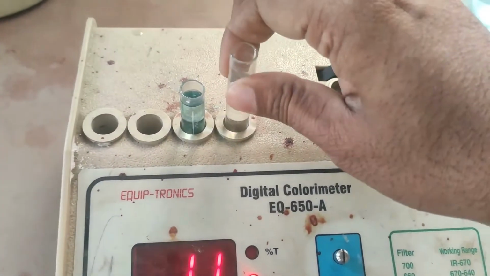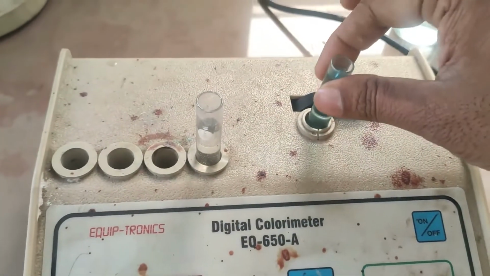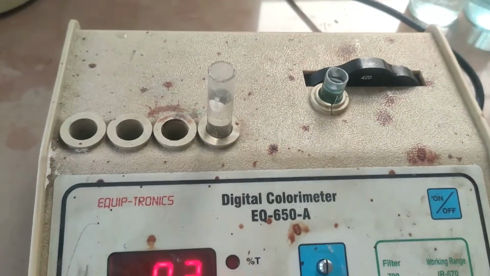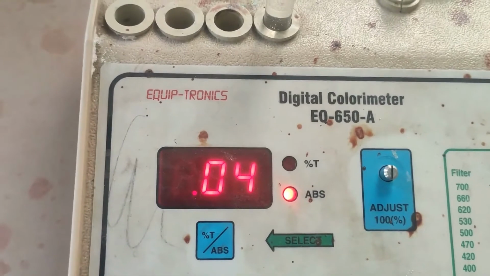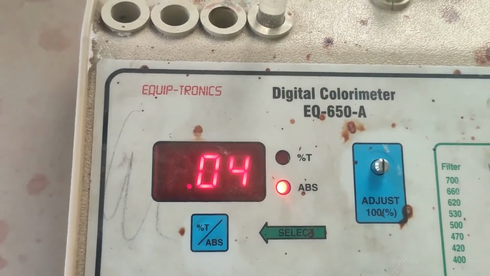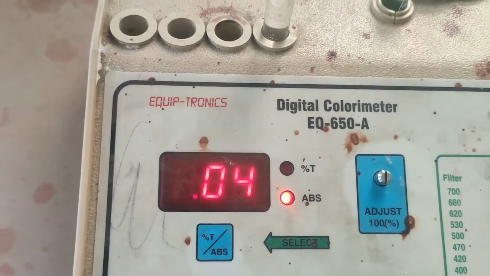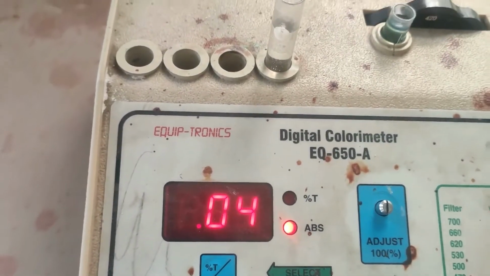Again what I will do, I will keep this highest concentration sample in the sample holder to note down the next reading. You can see there is a fluctuation in the absorbance. At first we got an absorbance of 0.21, now it is 0.04.